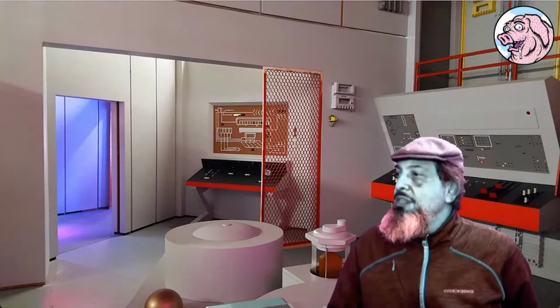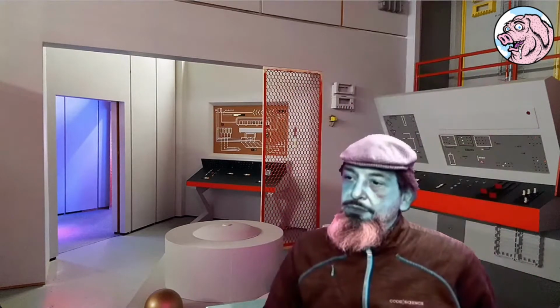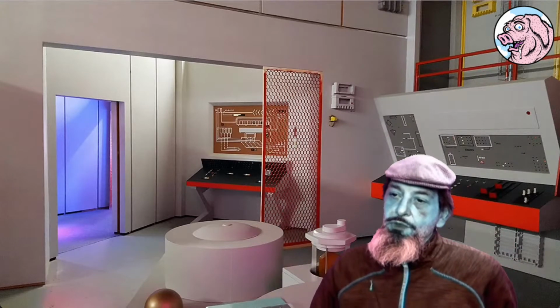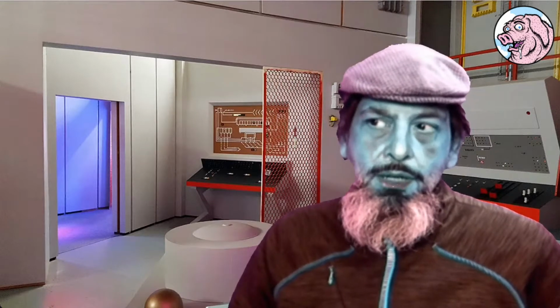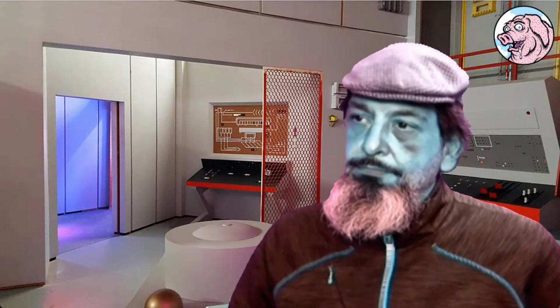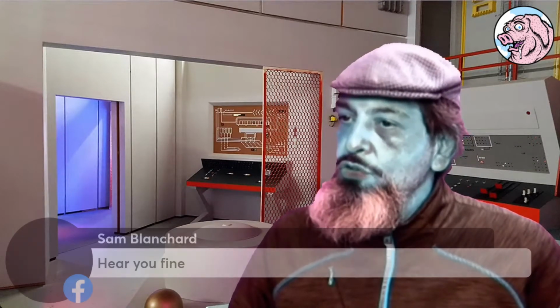So this is great. This thing is for streamers, I guess, or for anybody who, like me, wants to do these kind of goofy effects, but you don't want to spend time in post-production.